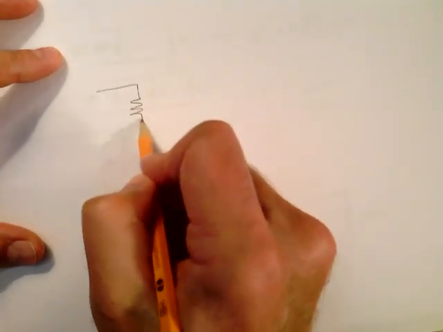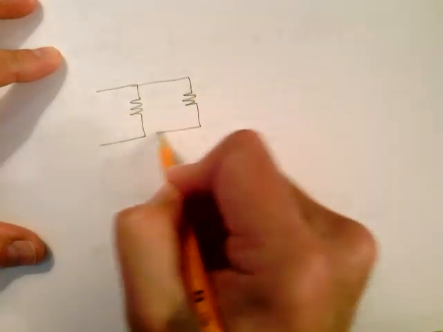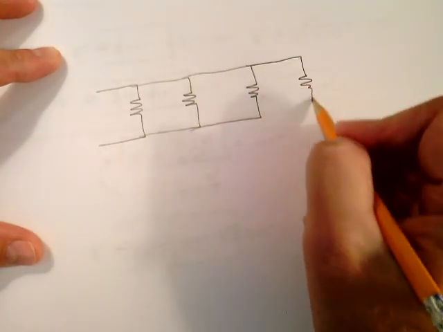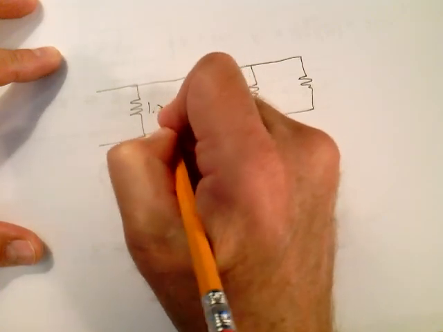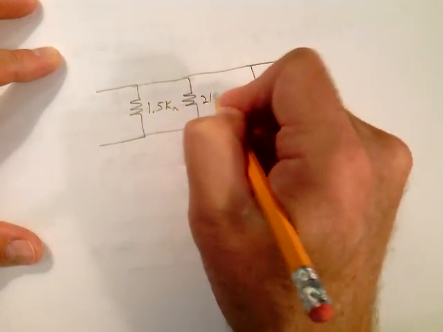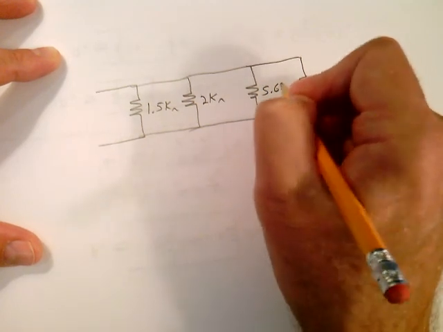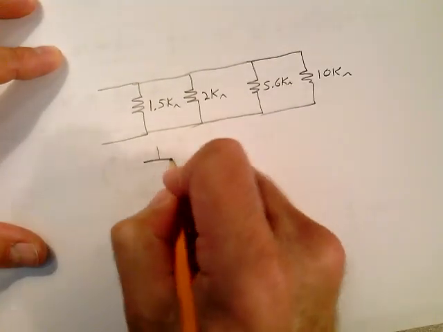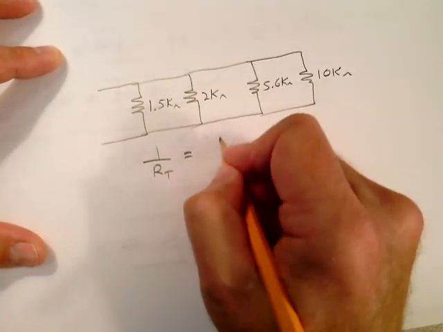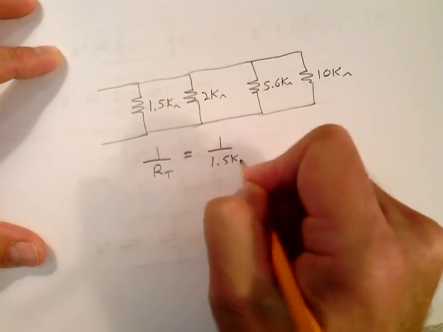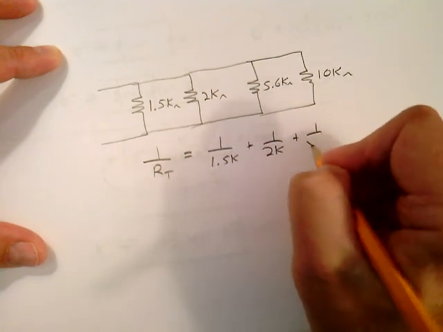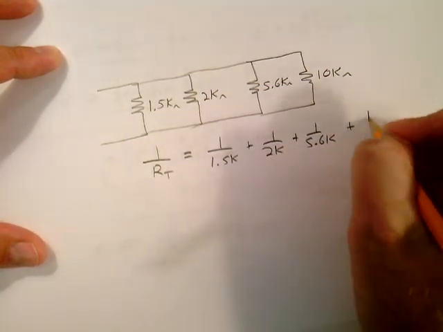What I would do, you're going to have situations like this. Let's put one more in. Let's make this 1.5 k ohms, this 2 k ohms, this 5.6 k ohms, and this 10 k ohms. And I would use 1 over RT equals 1 over 1.5k plus 1 over 2k plus 1 over 5.6k plus 1 over 10k.